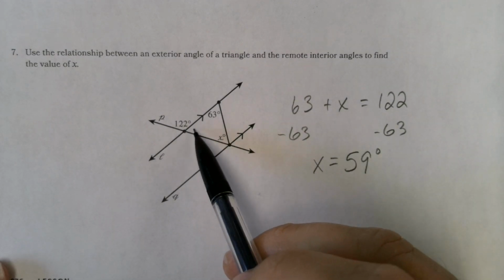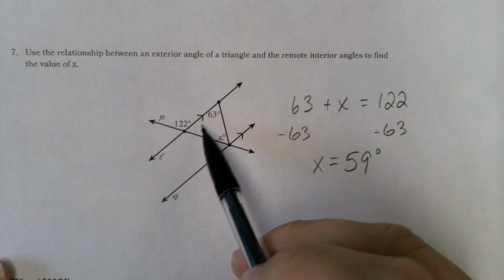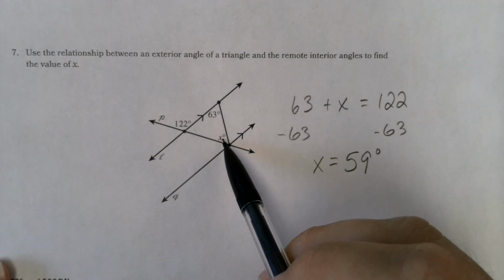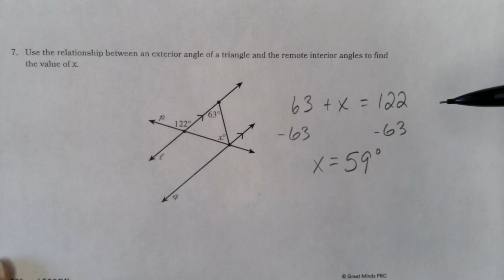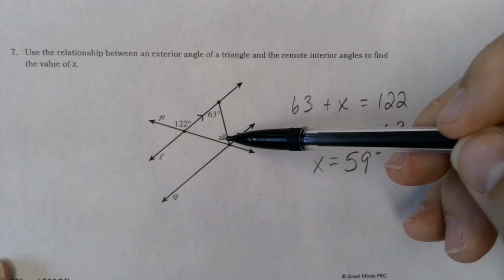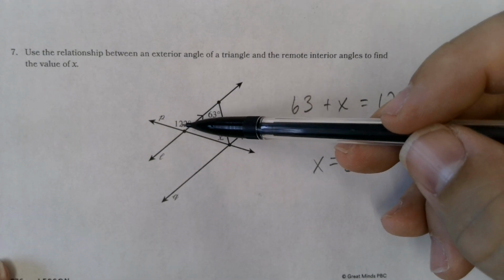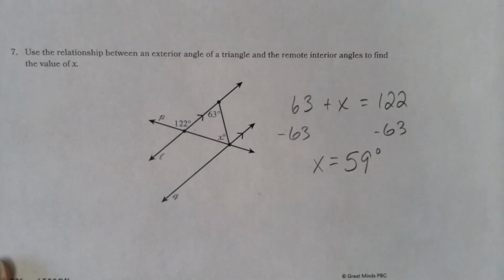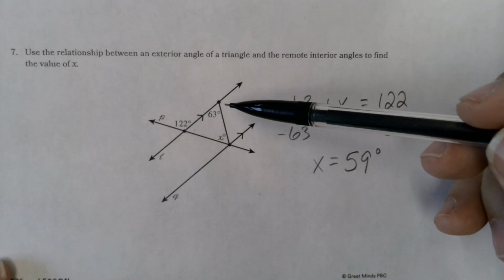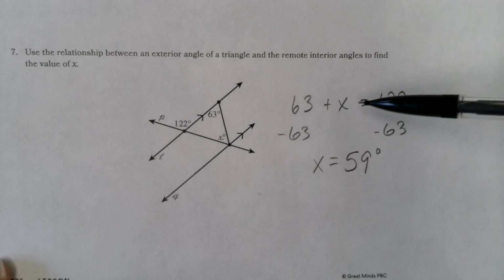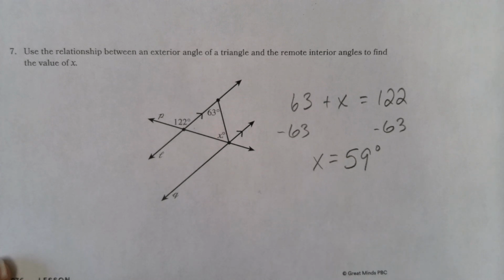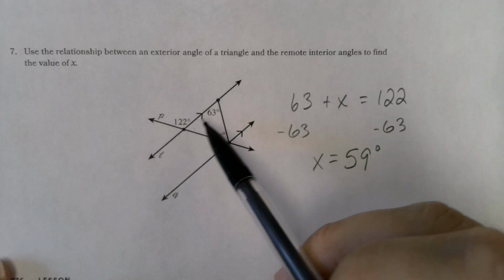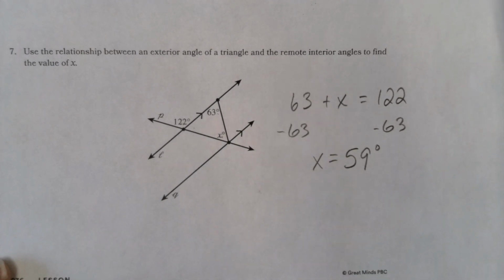Instead of having to find this angle and then add these together and subtract from 180 to get this, we just know that we add these two together and make them equal to this. Sometimes the variable is going to be here, sometimes it might be here. We're using those exterior angles with those remote interior angles to just add and subtract. Important piece to remember: outside angle equals the two opposite inside angles. Got to remember that.